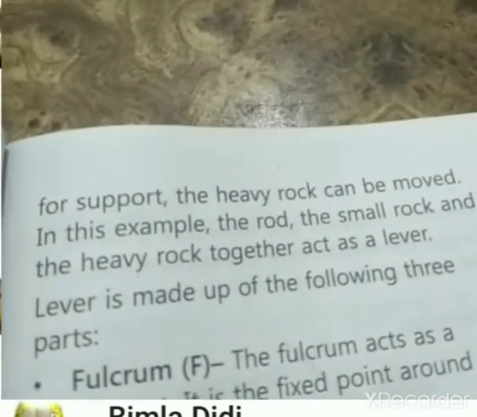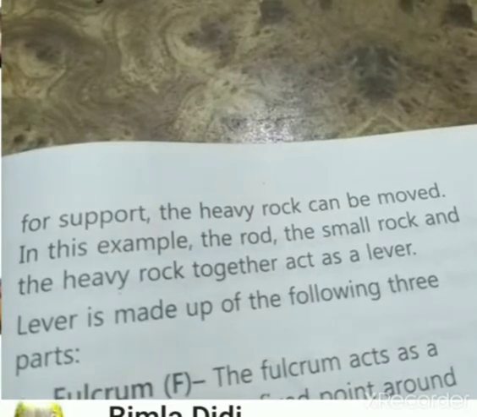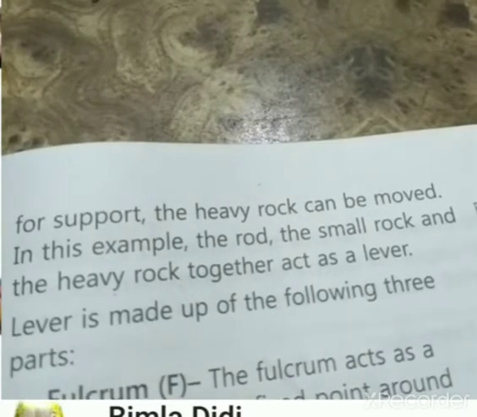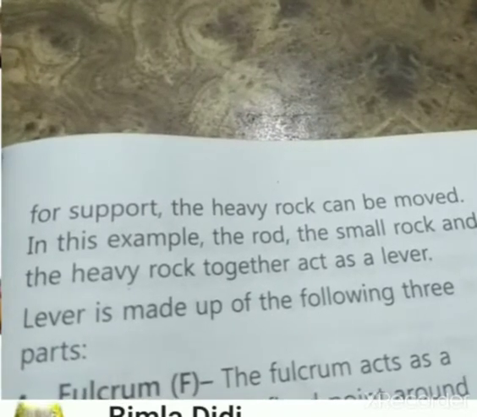However, if we use a long rod and a small rock for support, the heavy rock can be moved. In this example, the rod, the small rock, and the heavy rock together act as a lever.